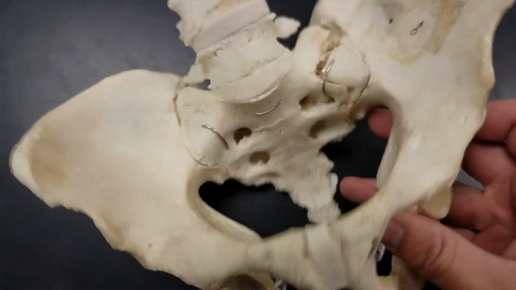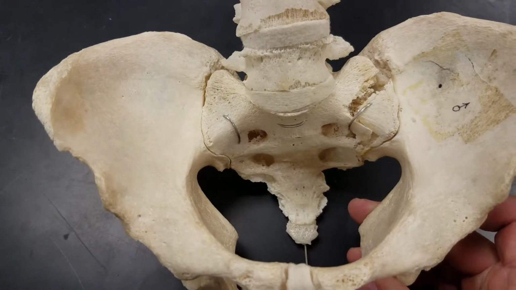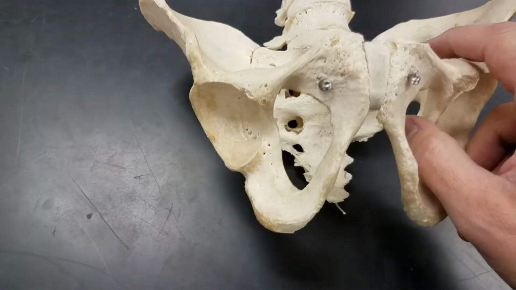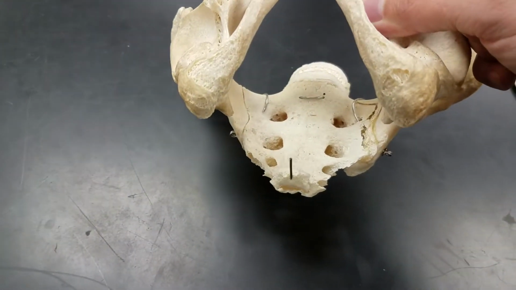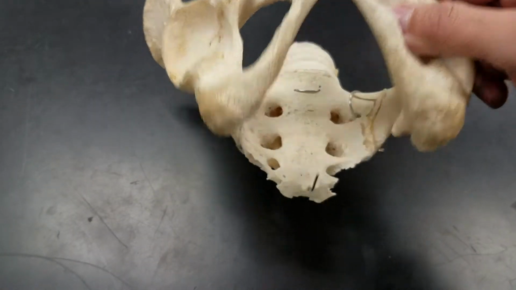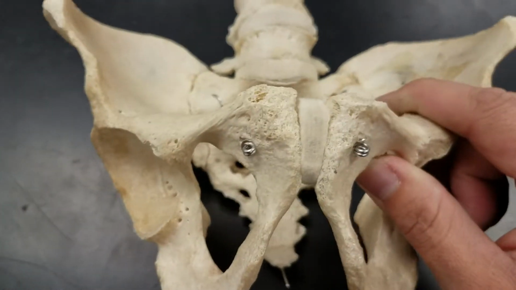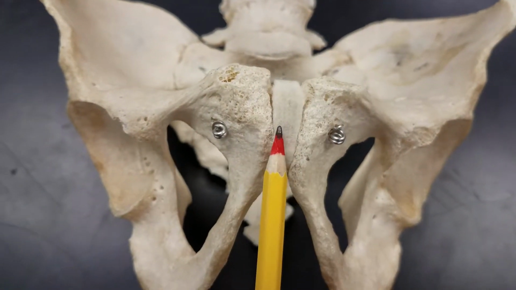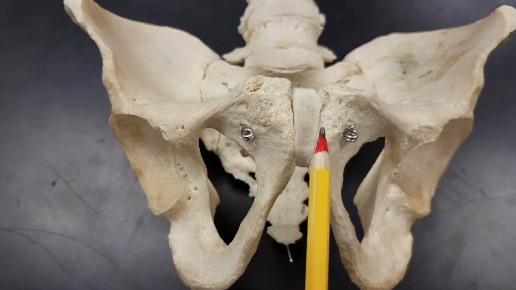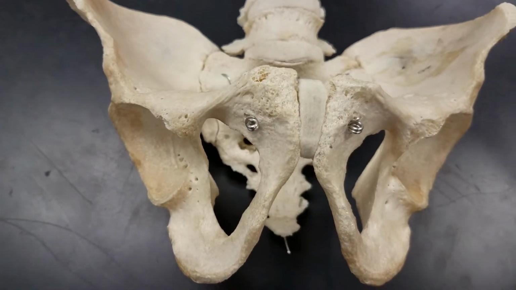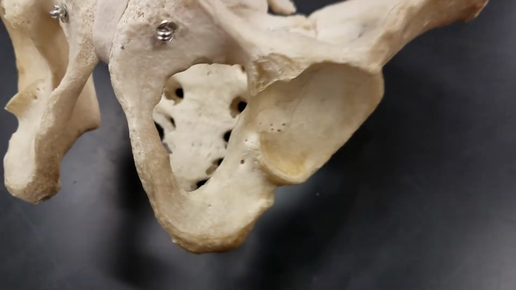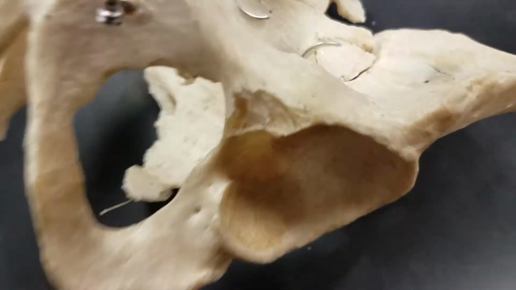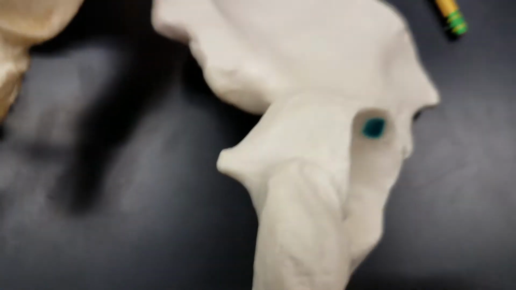Now, from the top down, we call this the pelvic bowl. And if we look at it from the bottom, we call this the pelvic outlet. It kind of makes sense because stuff comes out there, right? Now in the front, between the 2 pelvic bones, we have this joint known as the pubic symphysis. That's the joint between the 2 pubic bones. Now, each pelvic bone is made up of 3 smaller bones.